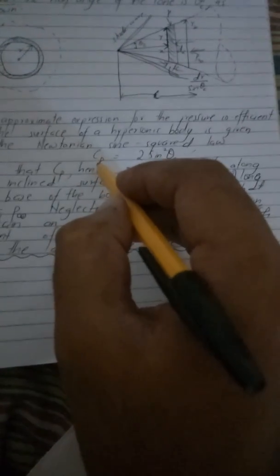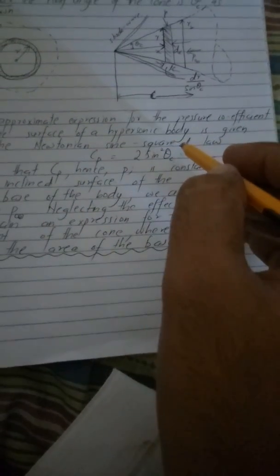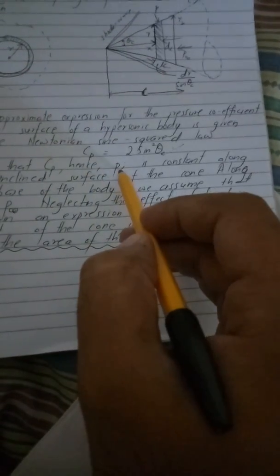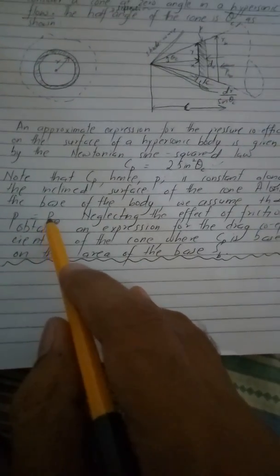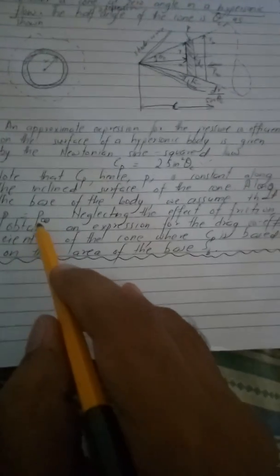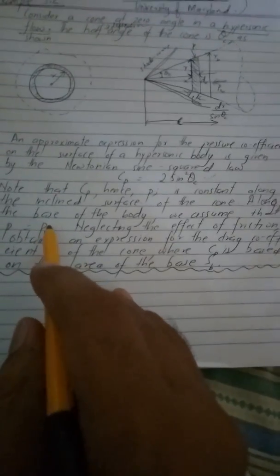And we're going to prove later in our video how to solve this Newtonian sine squared law. Note that Cp, hence p, which is the pressure, is constant along the inclined surface of the cone, which is this one. Along the base of the body, we assume that p is equal to the pressure at the back side, which is pressure infinity, and normally we take the pressure times the area as a force. So that is why it is shown like this.